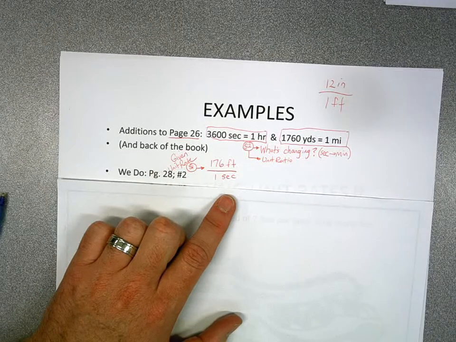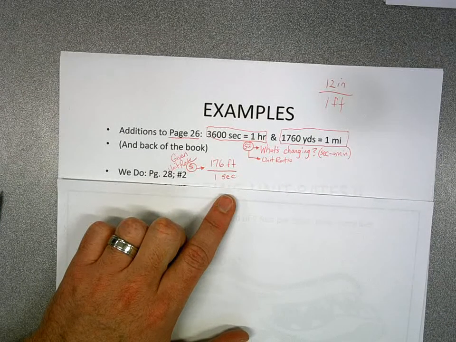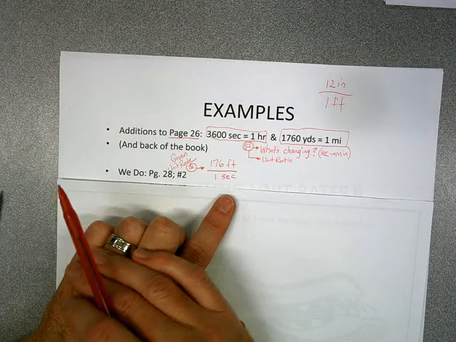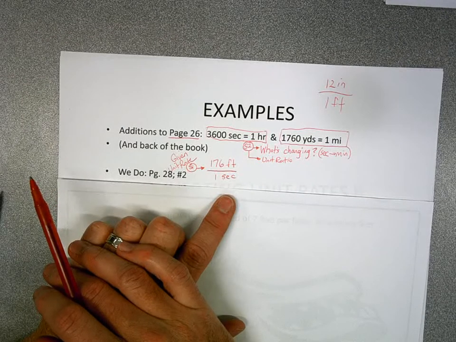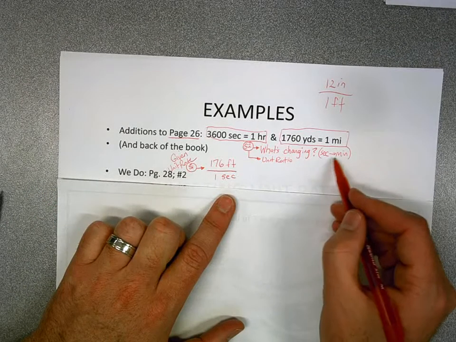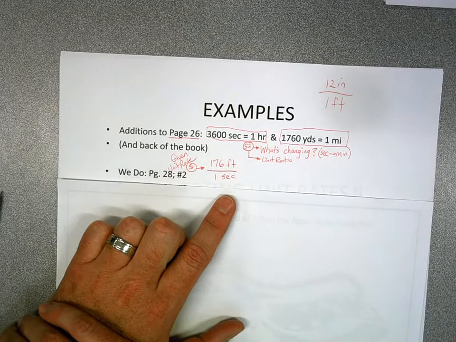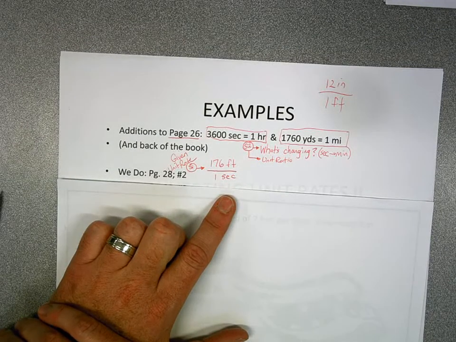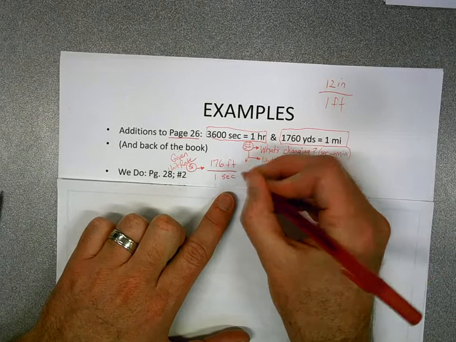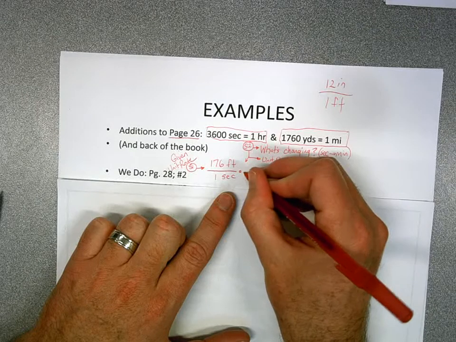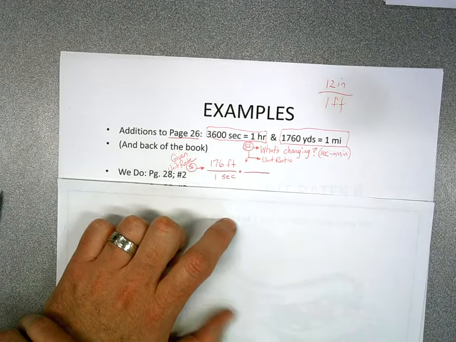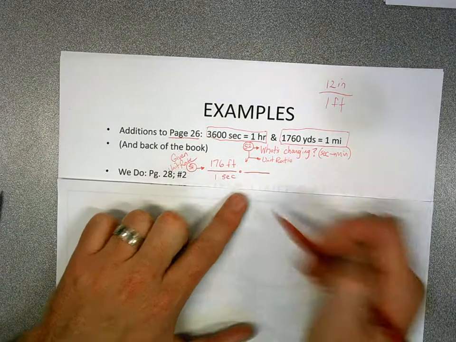Now listen, if you don't want to think, you can look on page 26, you can look in the back of the book, but I think a majority of you will know this. What would be the unit ratio of seconds and minutes? 60 seconds and 1 minute. They're the same, right? So here's what we're going to do. We're going to multiply by that. So, 60 seconds and 1 minute.